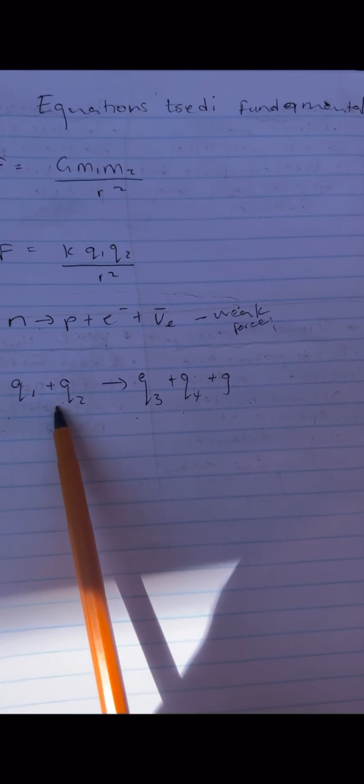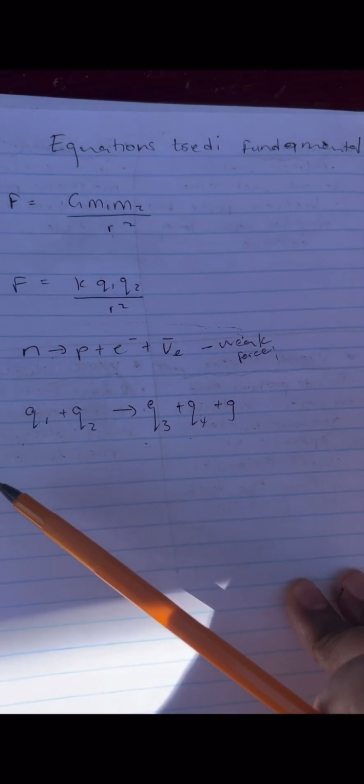And then we have the fourth and last force here, which is the strong force. So this is quark 1, quark 2, quark 3, quark 4. And this here is a gluon. This is a force binding quarks within protons and neutrons.